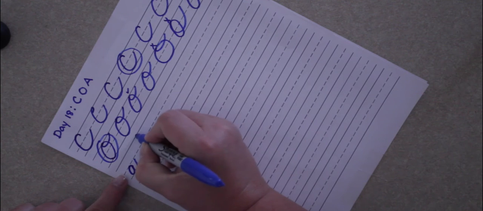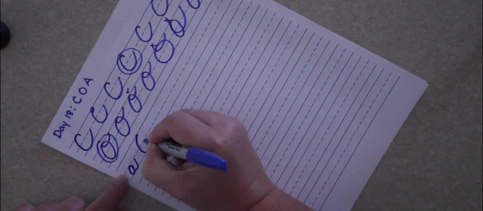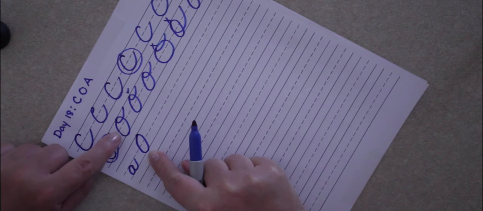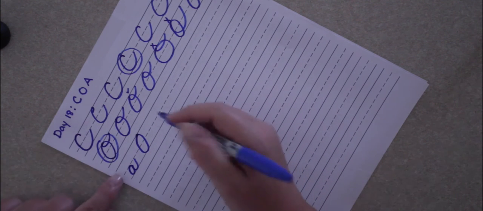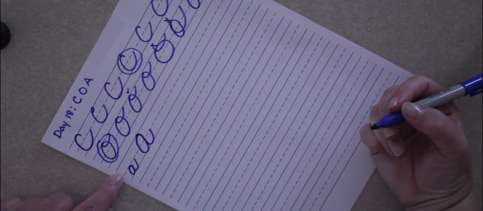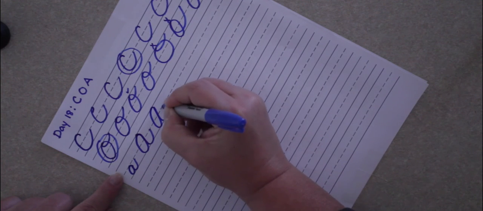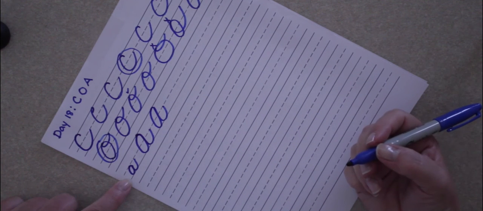So we're going to actually just start at the top. We're going to curve around. We're going to come back up and close it. What does that look like? An O. You're going to trace that side back down and put on a tail. So it looks just like the lowercase a, just larger.